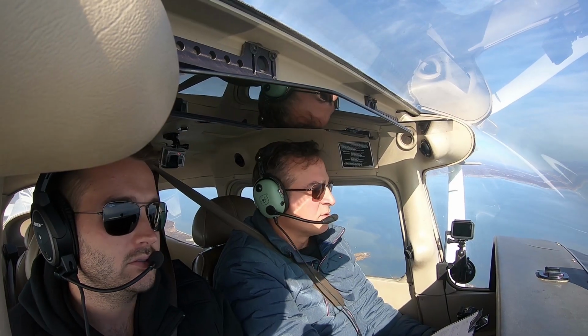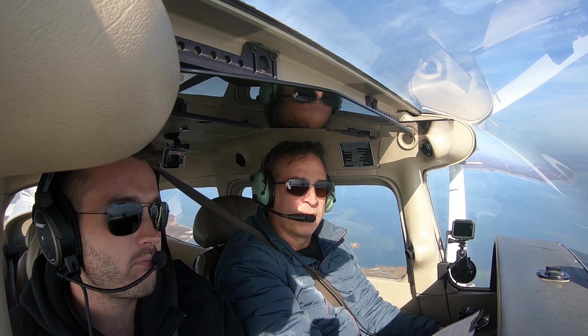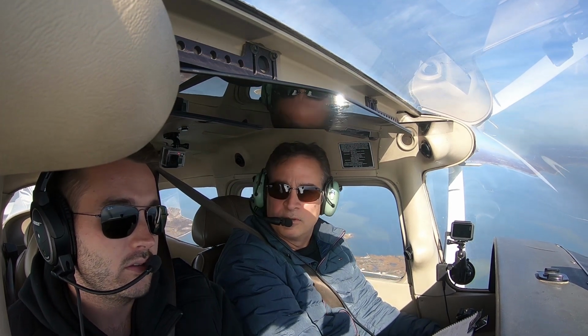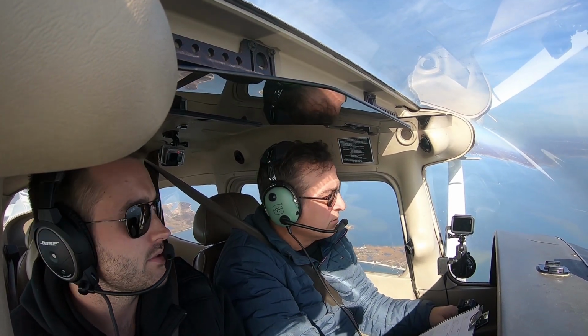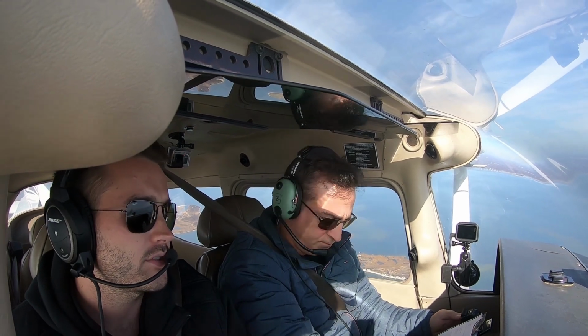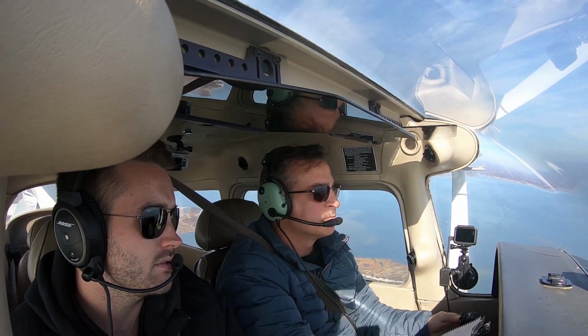On course means I can turn directly to the airport. Yeah, you can do whatever you'd like, as long as you're heading towards it somehow. If you wanted to follow the South Shore, you can do that. If you wanted to go direct, you could do that too.